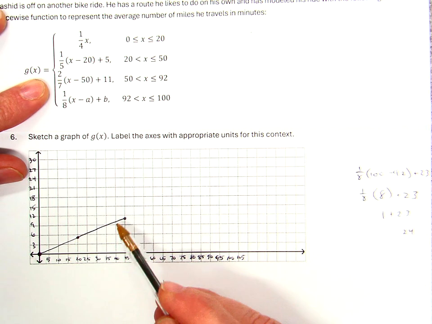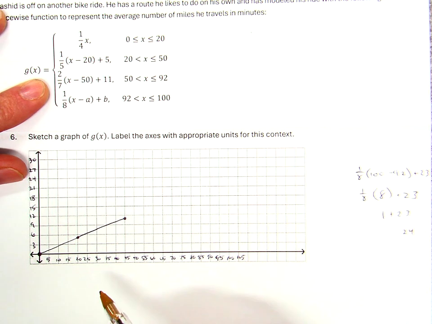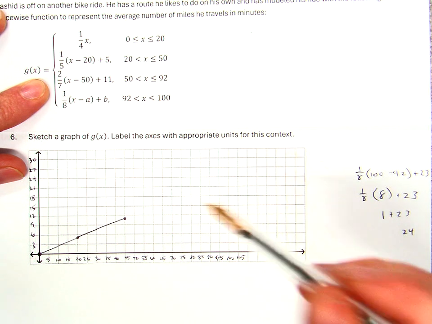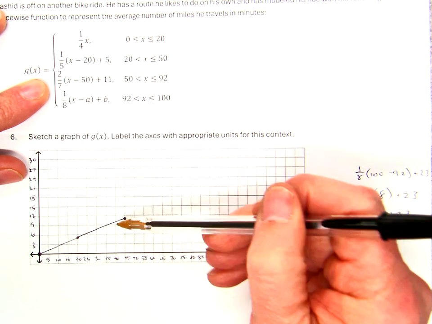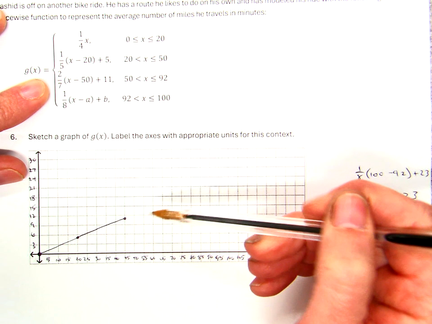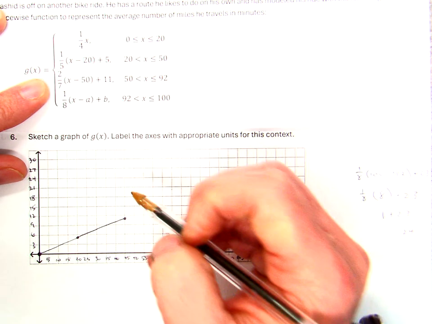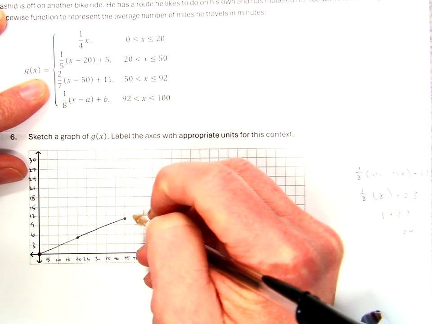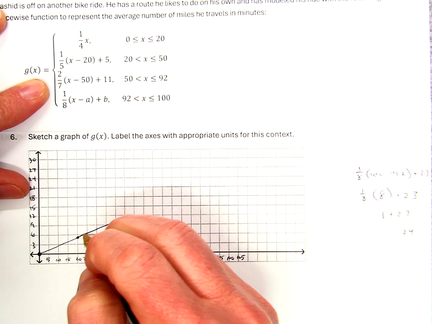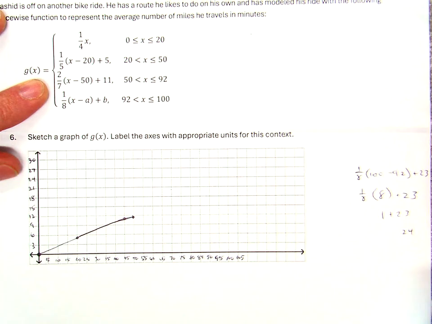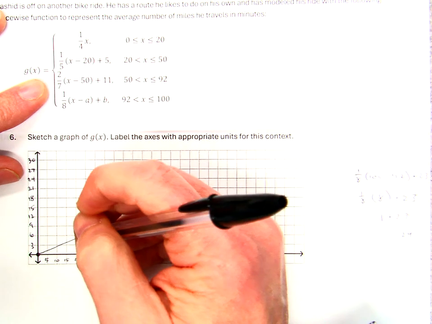So endpoint, connect the points with a line. We know that we've graphed that line. Right? The next one we know starts at 50, 11, which is here. Oh, dang, I put it at 45. 45. Let's just fix that real quick. And there we go. It's a little curved, but you get the idea.